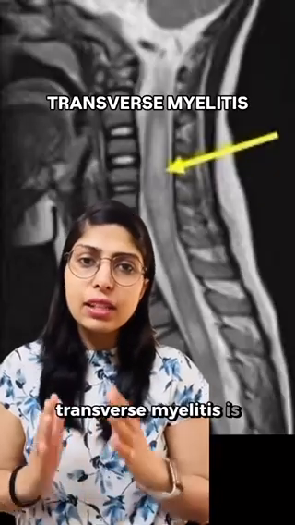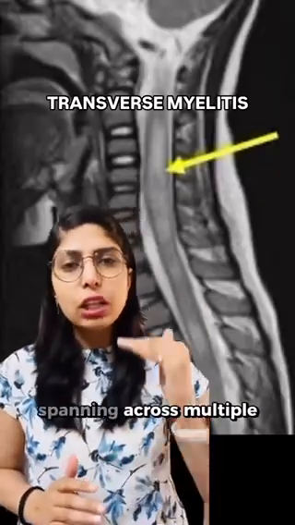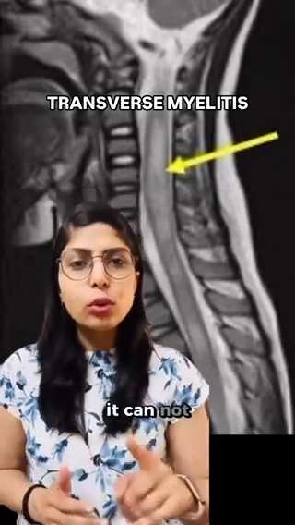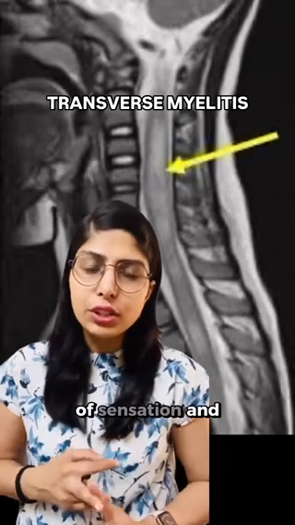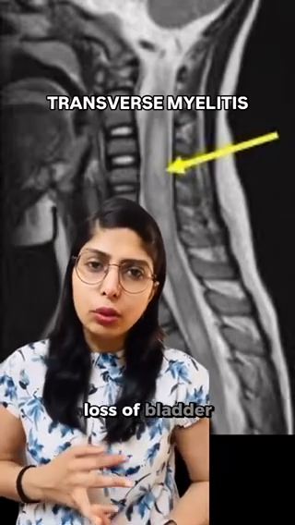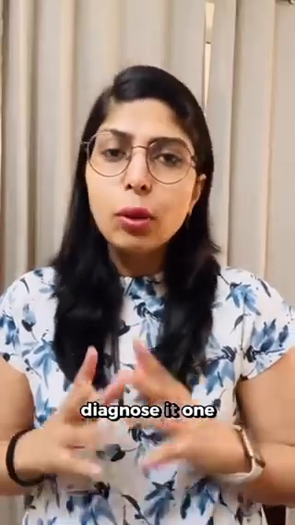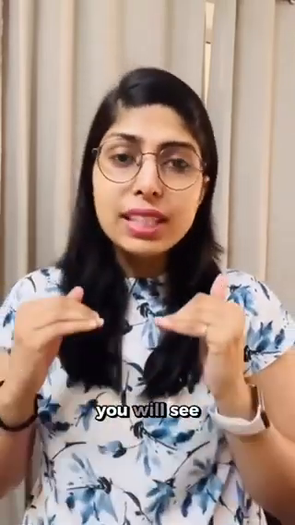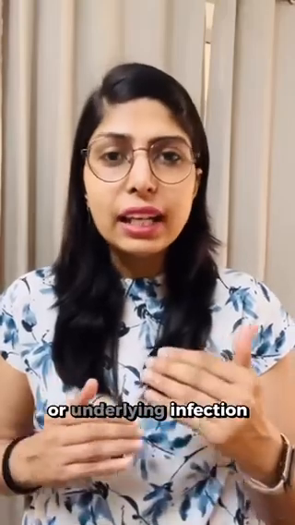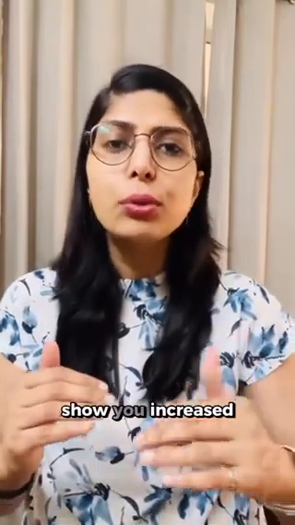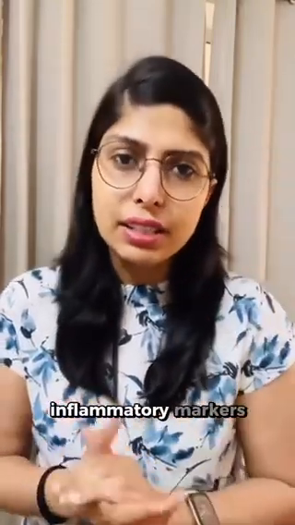Transverse myelitis is inflammation of the spinal cord spanning across multiple segments. It can not only lead to weakness of your limbs, it can also lead to numbness, that is loss of sensation, and loss of bladder control. How do you diagnose it? One, MRI. When you do an imaging of the spinal cord, you will see diffuse cord swelling because of the inflammation or underlying infection affecting the cord. And second, a cerebrospinal fluid analysis, which will definitely show you increased inflammatory markers.